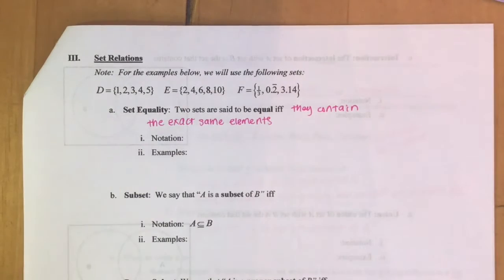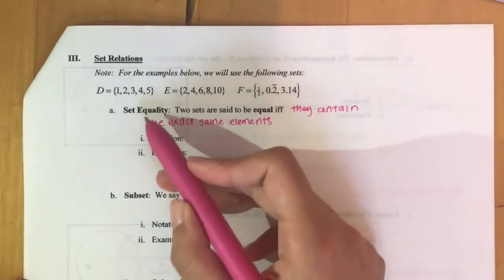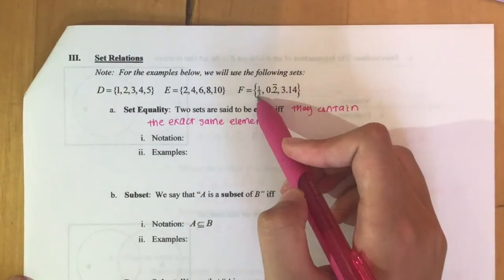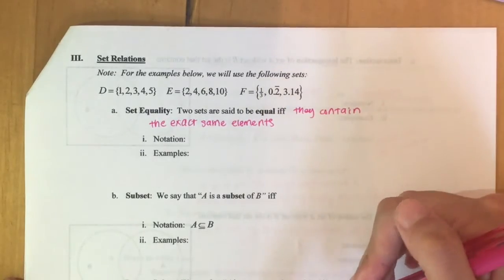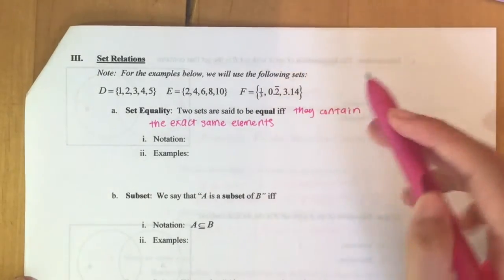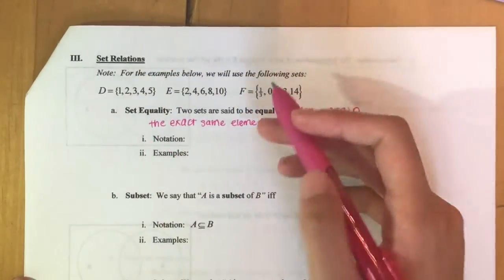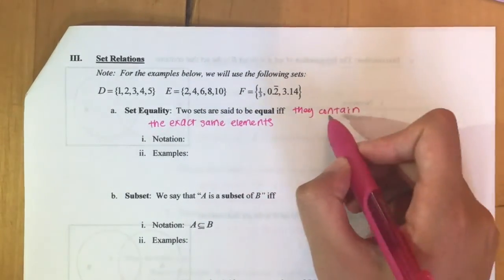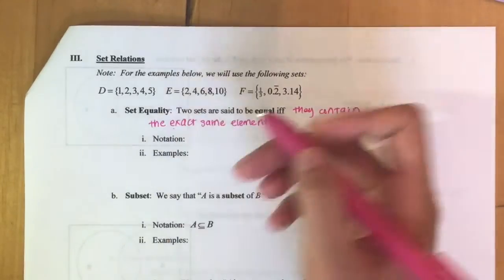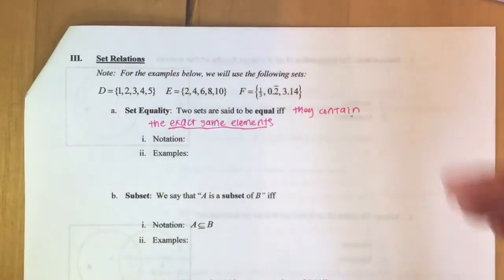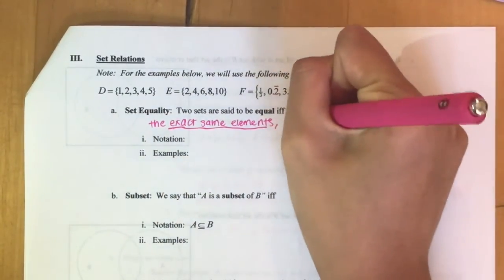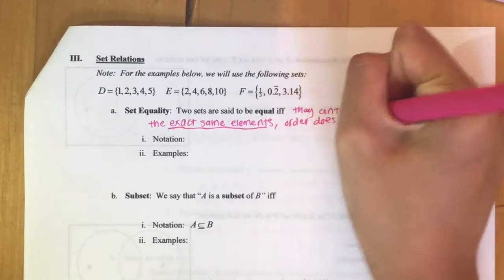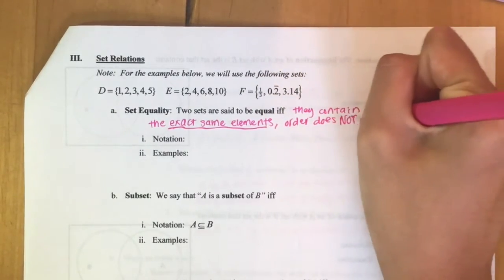Now we're going to move on to talk about set relations, or relationships between different sets. We're going to use these three separate individual sets for the following explanations. First of all, we have set equality. That's where two sets are equal if they contain the exact same elements. And remember that order does not matter.